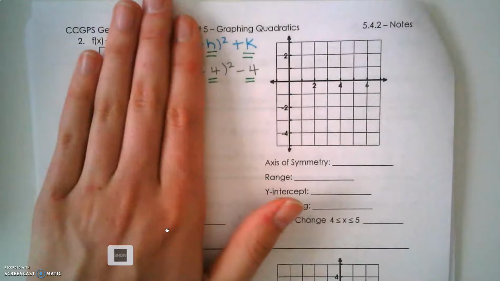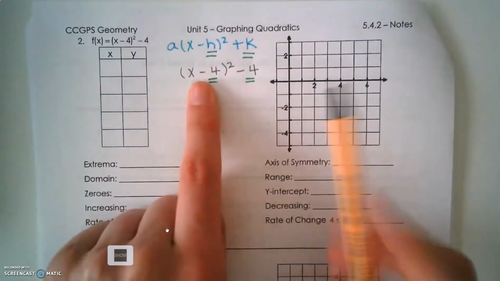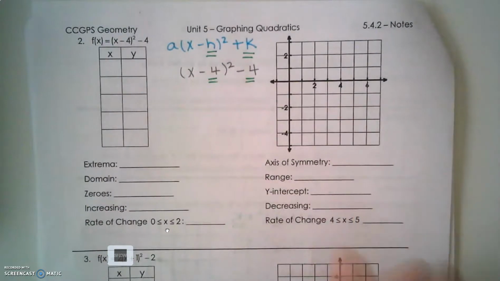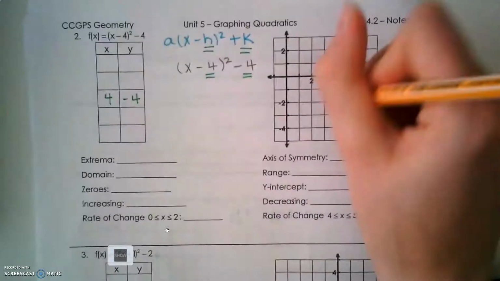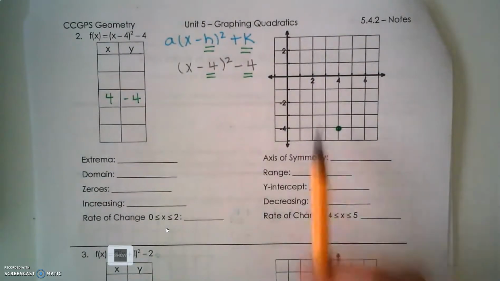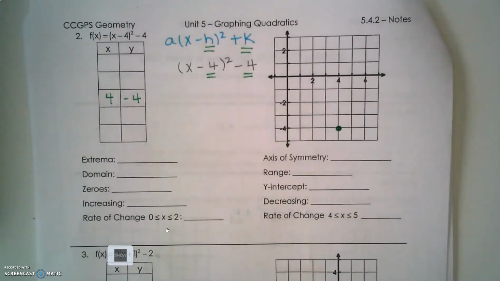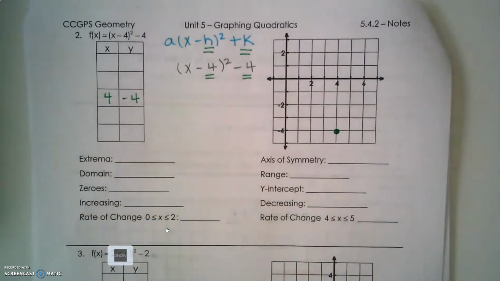Remember, we think of the opposite. I must have substituted in a positive 4 in order for that to still be negative. So my vertex is 4, negative 4. Now, I could graph my next 2 points by hand. I know I can do that because I'm looking at this a value. This a value is 1.